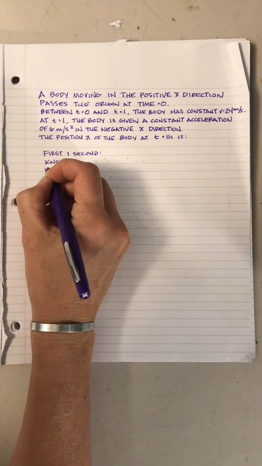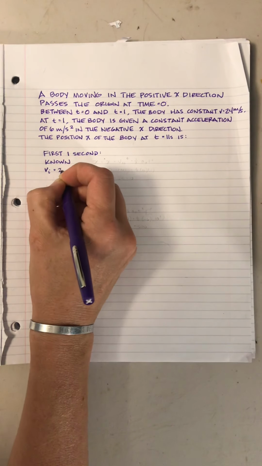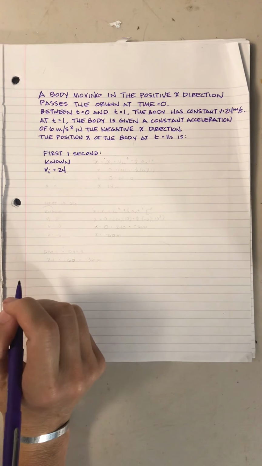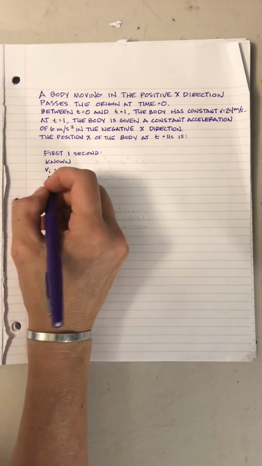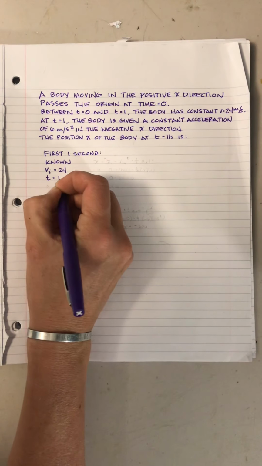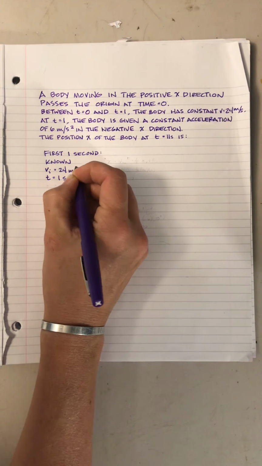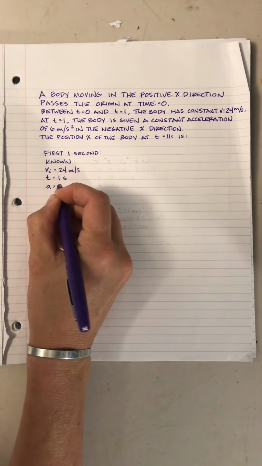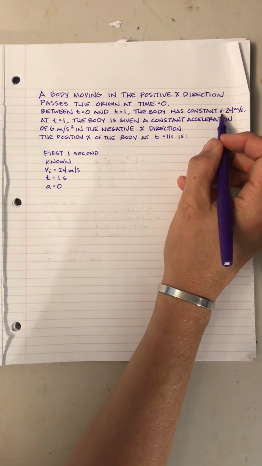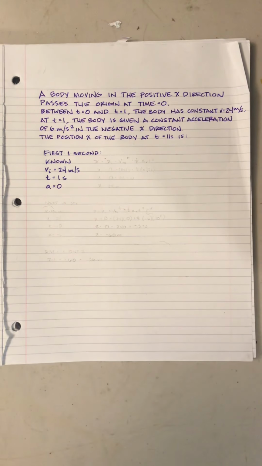We know that the initial velocity is 24 meters per second, right? It passed the starting point already going 24 meters per second. We know that it continues to do that for 1 second. And we know that its acceleration is 0. We're told that it's a constant velocity of 24 meters per second.